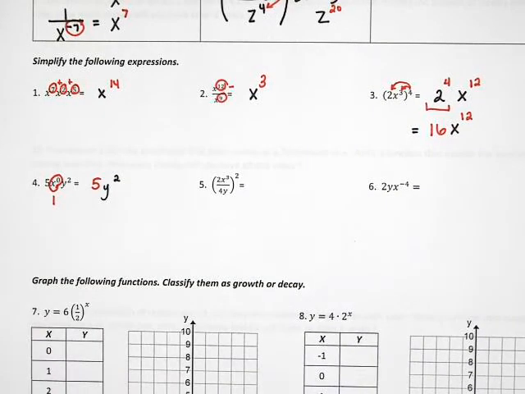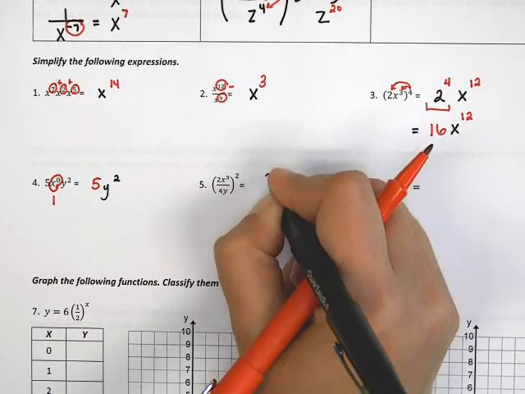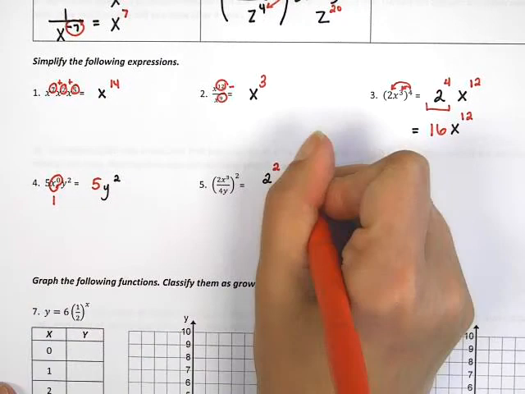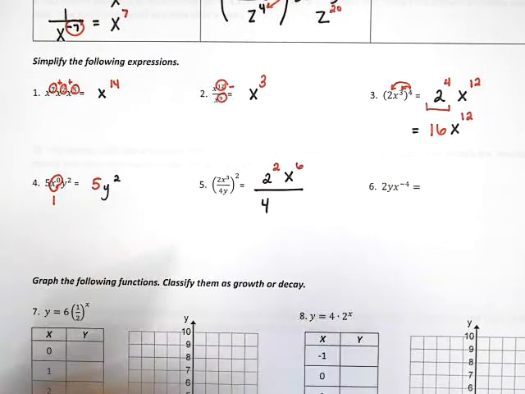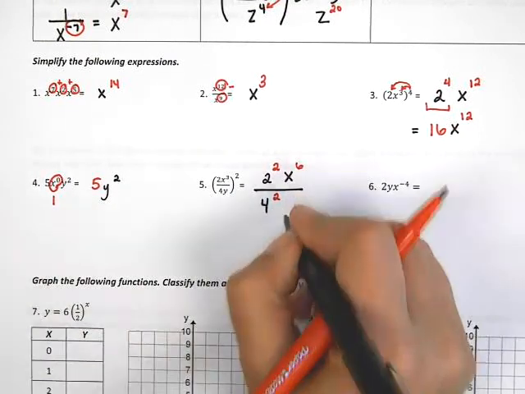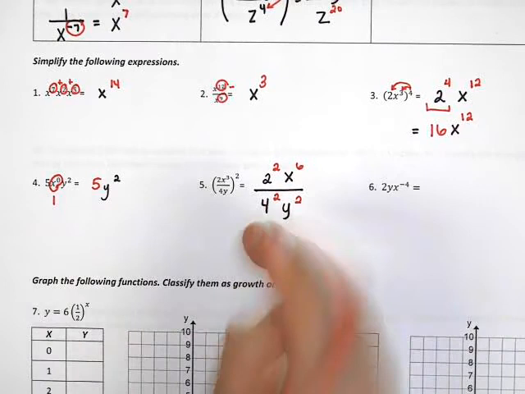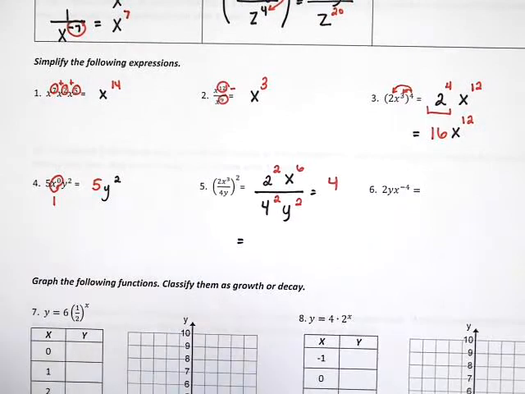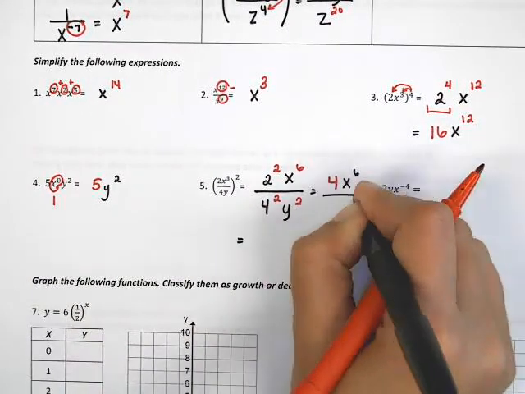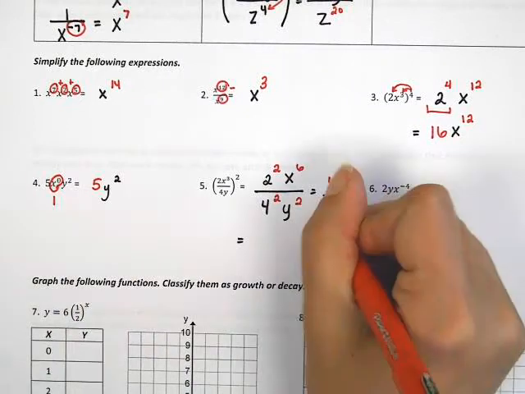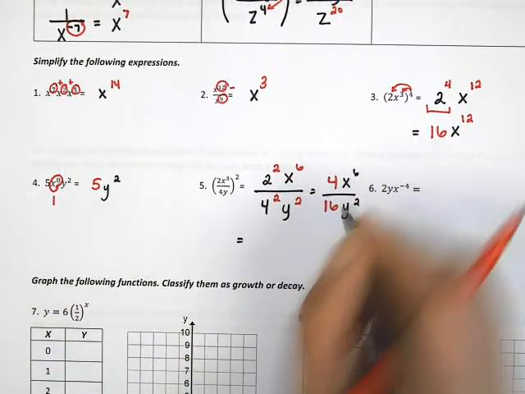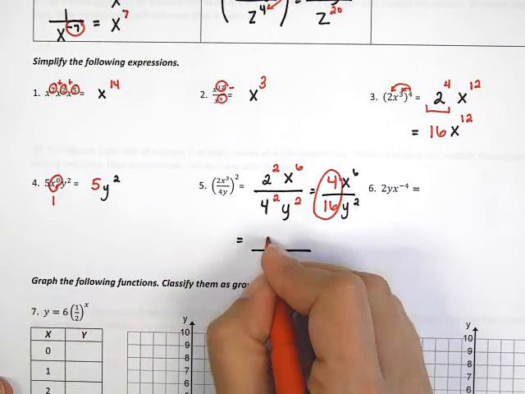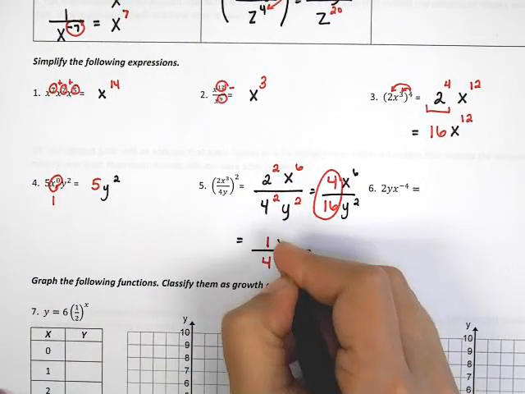In problem number 5, we would just distribute that power again. So we would have 2 to the 2nd power, x to the 6th power, divided by 4 to the 2nd power, y to the 2nd power, and then we would simplify. So 2 squared is really 4, x to the 6th power, divided by 4 squared is really 16, y to the 2nd power, and 4 over 16 reduces, so we would just have 1/4 x to the 6th power, y to the 2nd power.